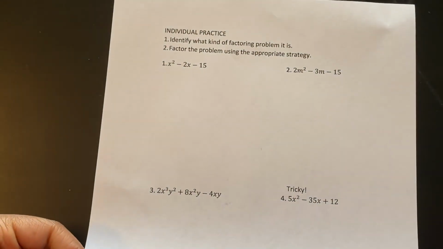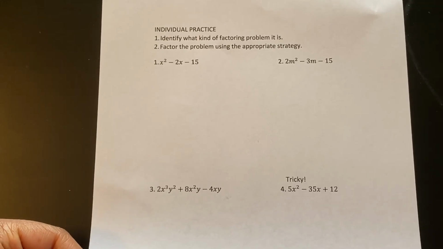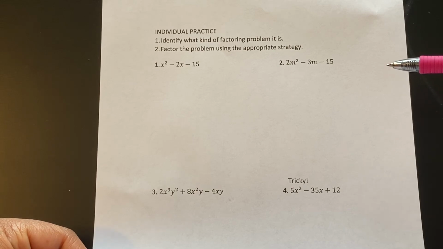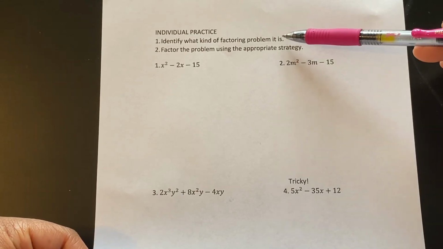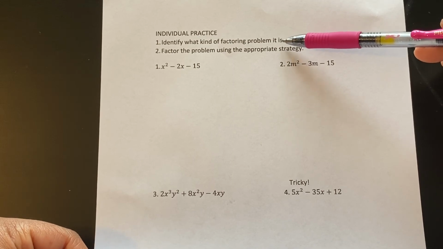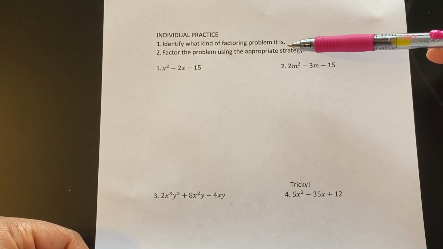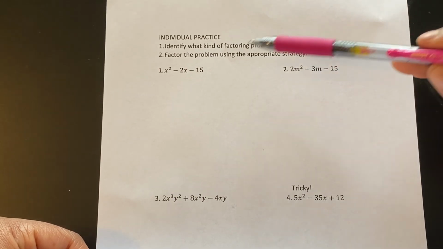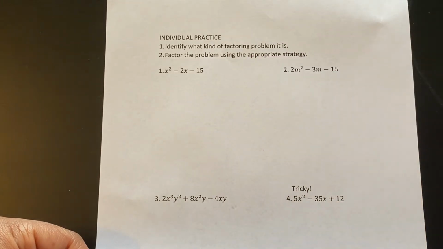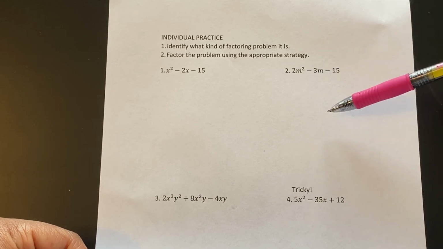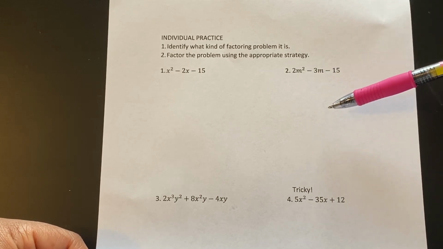For your individual practice, you will be factoring these 4 problems using whichever skill or whichever method makes sense. So first you need to identify what kind of factoring problem it is, by looking at the chart we just went over and looking to see what the characteristics are and what method will work the best. Once you identify the method or the strategy, use it using the skills that you learned over the past couple of weeks.